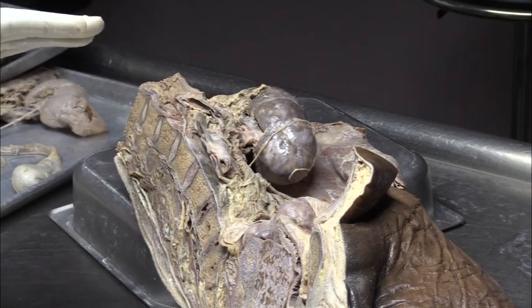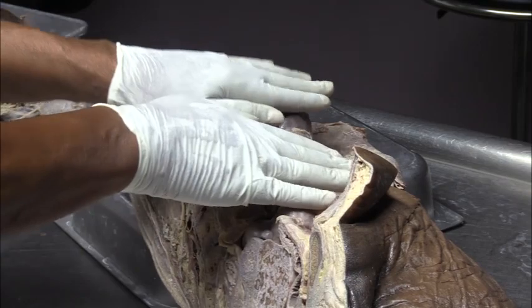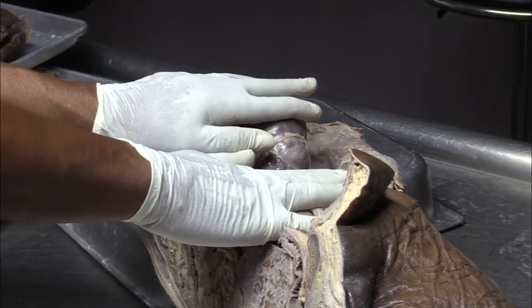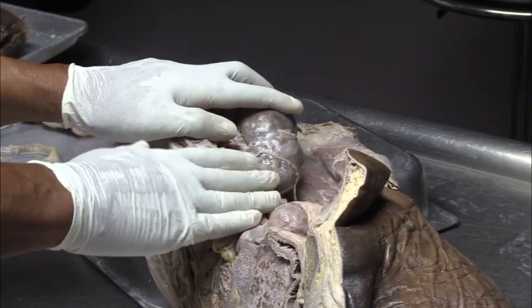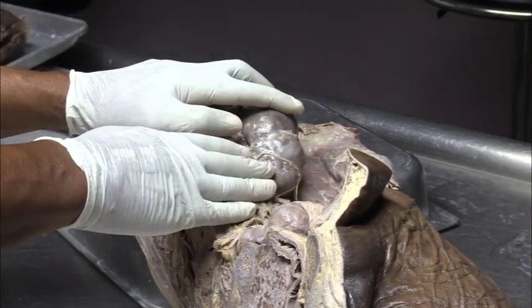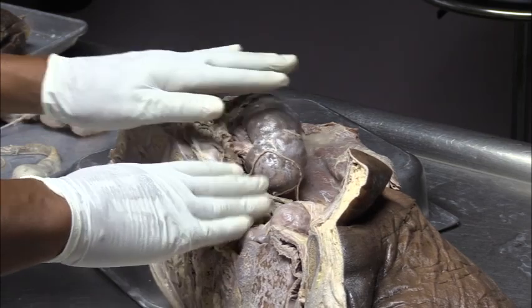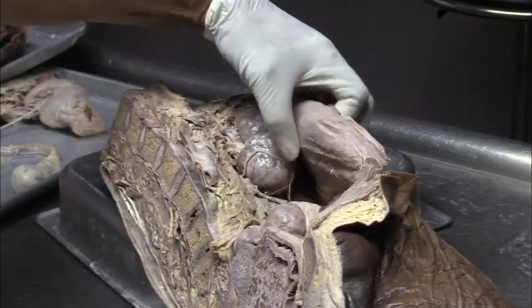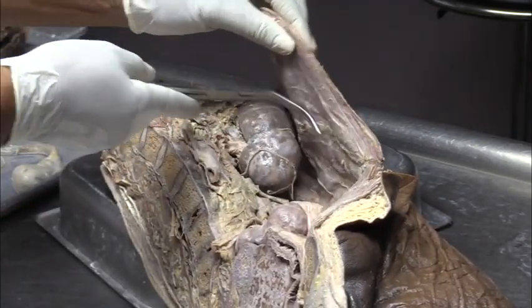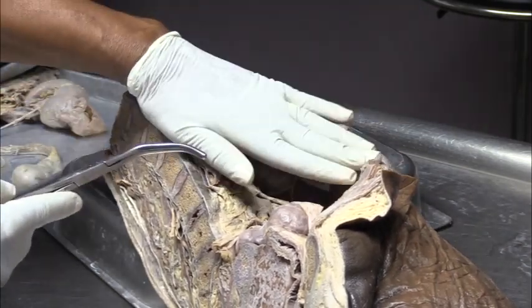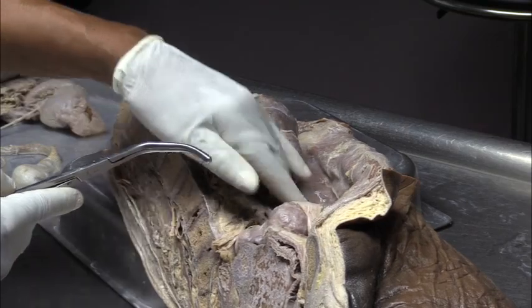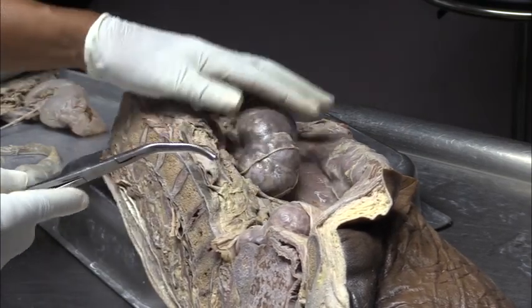So the retroperitoneum is going to be covered by peritoneum. Peritoneum covers all of these structures, and this is going to be the posterior peritoneum. There's also an anterior peritoneum. This that you see here is part of the anterior peritoneal wall, right? The peritoneum covers the organs on the inside as well.